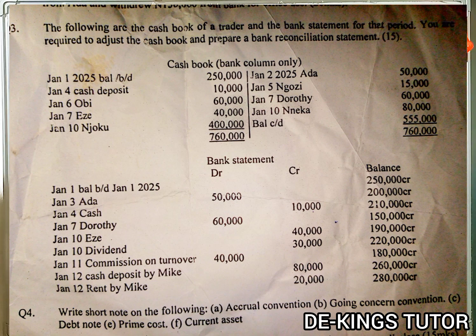So we are going to deduct that one when we are preparing the adjusted cash book. And also, you check the credit side of the bank statement. We have 10,000 cash, which is on the debit side of the cash book. We have 40,000 from Easy, which is there on the debit side of the cash book. Then we have 30,000 dividend. It is not in the cash book. We also have 80,000 cash deposit by Mike. It is also not in the cash book. And rent by Mike is also in the cash book.